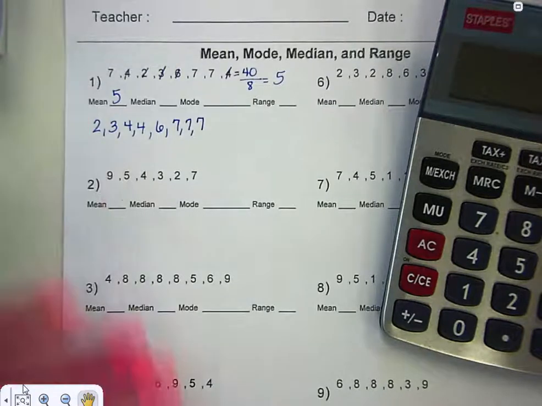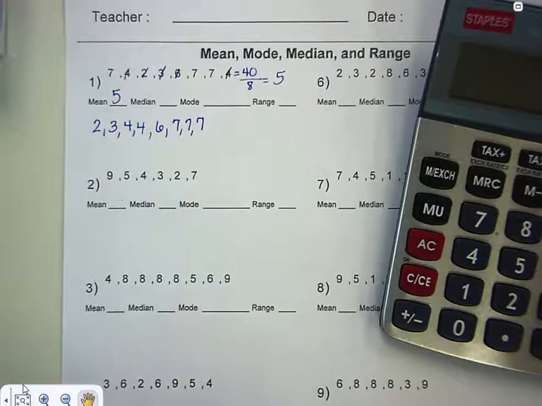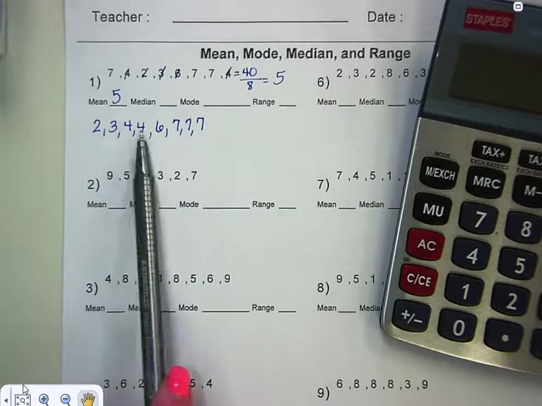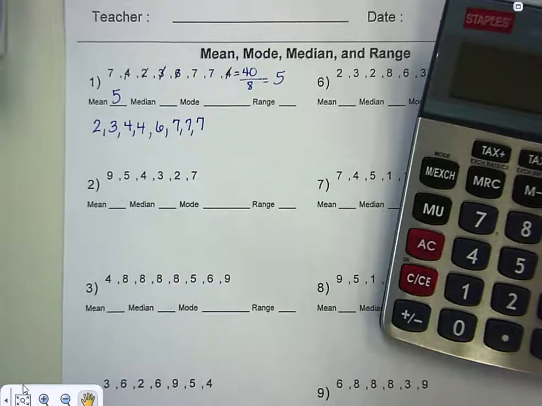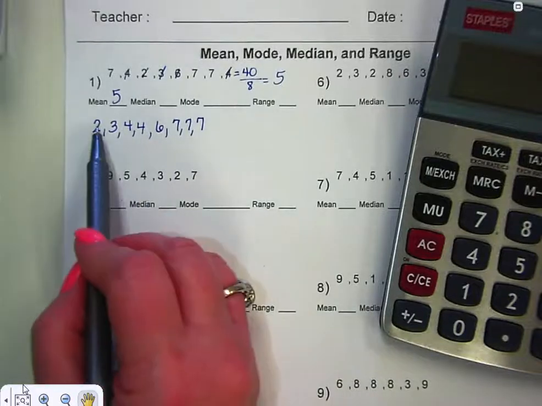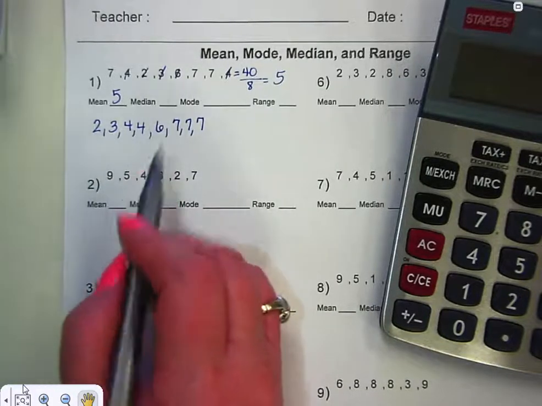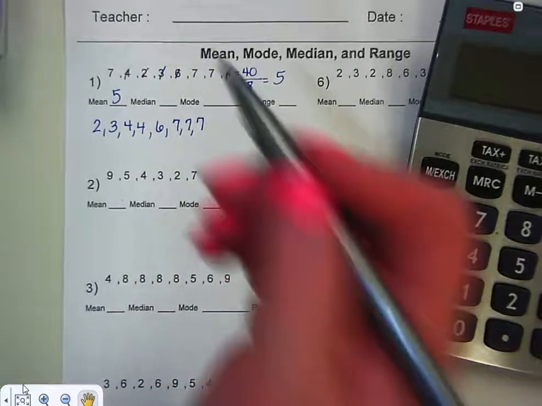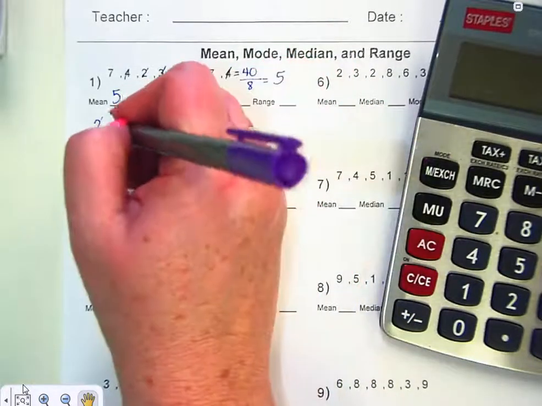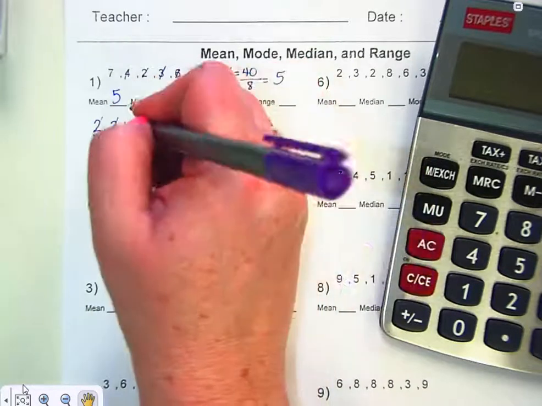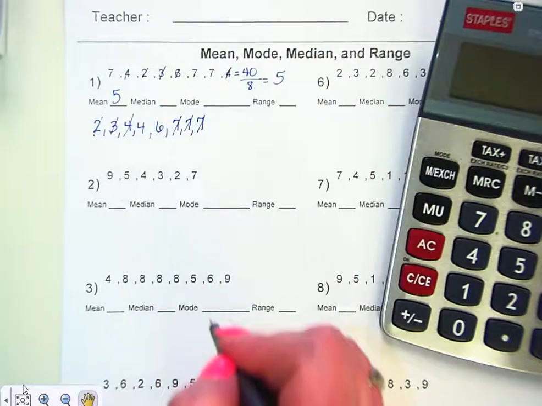Now I'm going to look for the median. We said there's 8, and I counted, and there are 8. So how do I find the middle? Mark off the high and low. 1, 1, 2, 2, 3, 3.